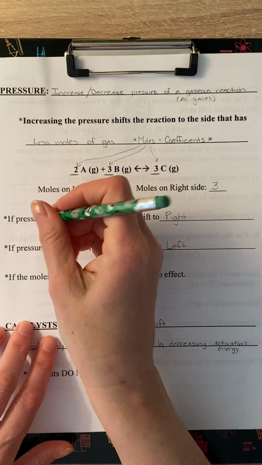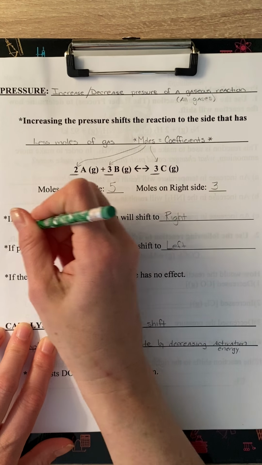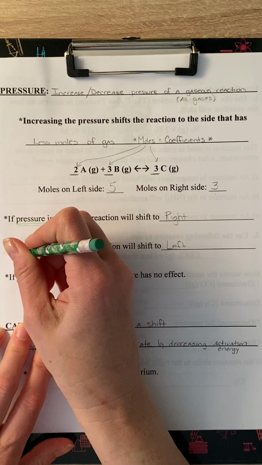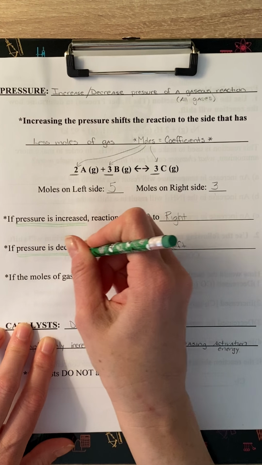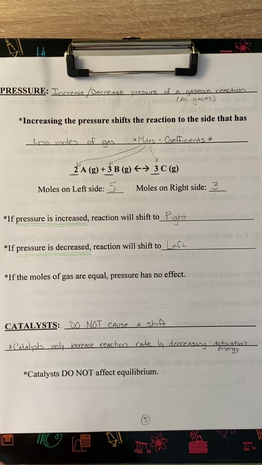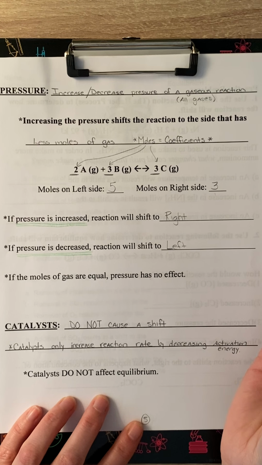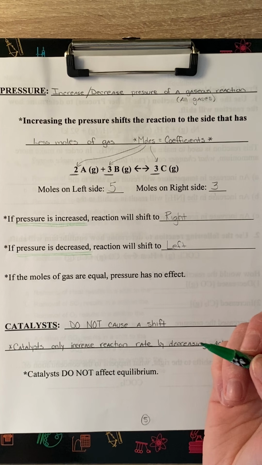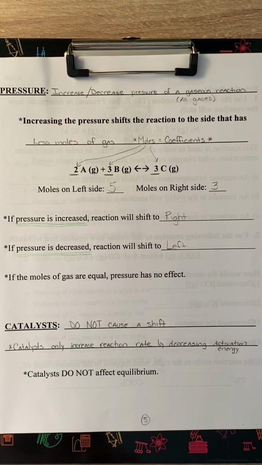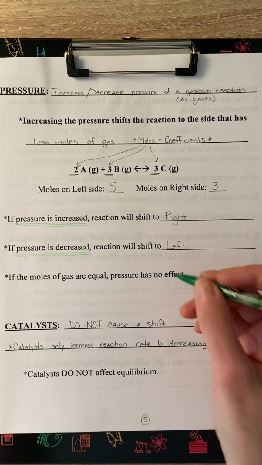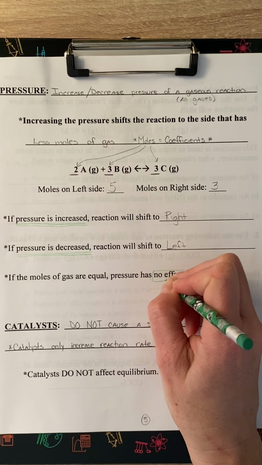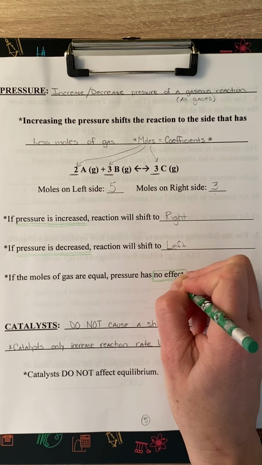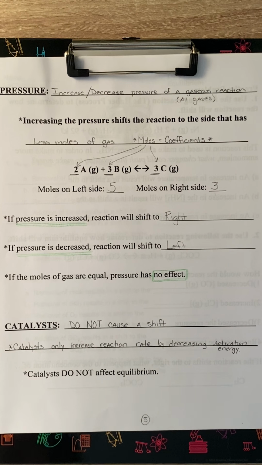Okay, and again, this is our stress. Increasing and decreasing the pressure is our stress. I mentioned in the Zoom, or actually I mentioned it before also with the homework, this is where you will have no effect as a possible answer, because you could have the same number of moles on either side.